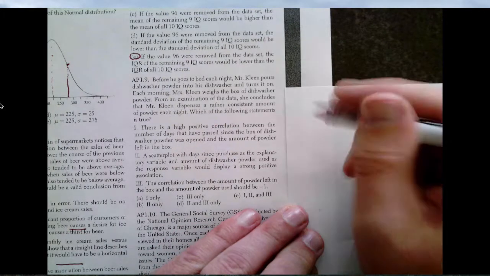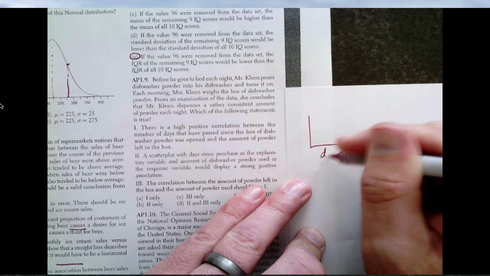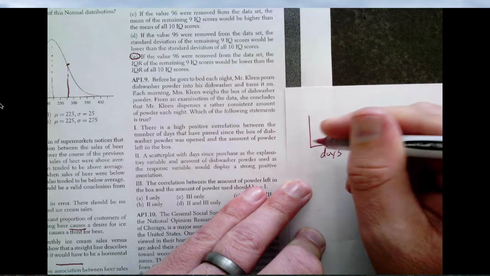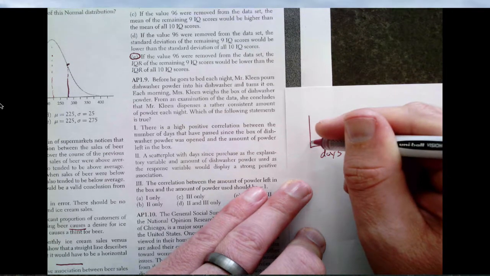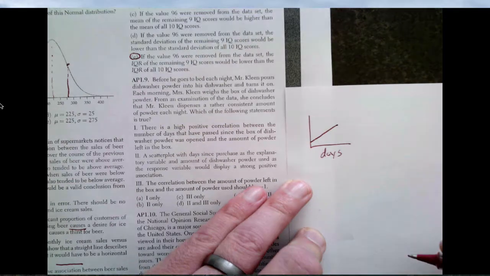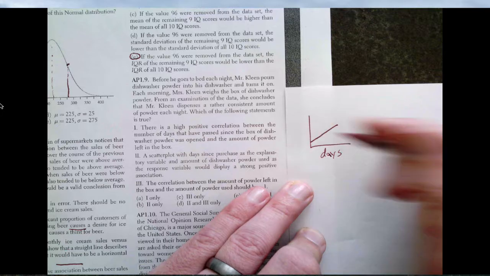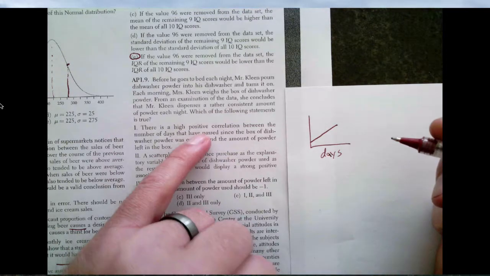So what that means is a high positive correlation would say this: as days goes up, the amount of powder, let's just say weight, in ounces, goes up, and that doesn't make sense. Okay, so he's using the stuff over time, so you would expect a dropping, not a positive correlation, a negative correlation. So 1 doesn't make sense.